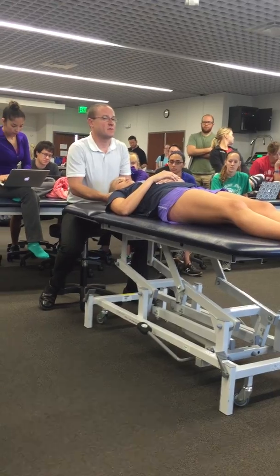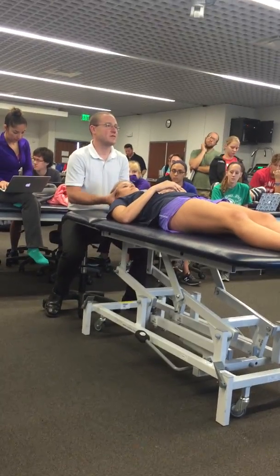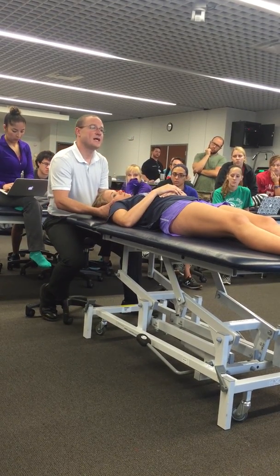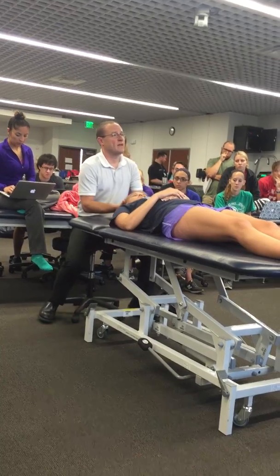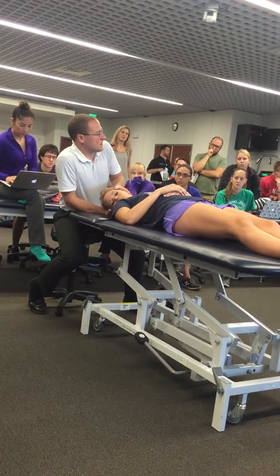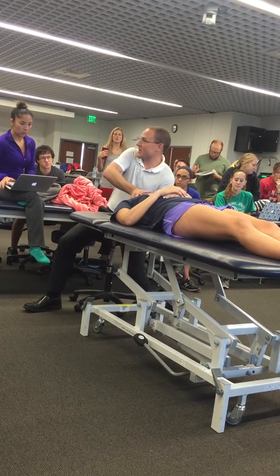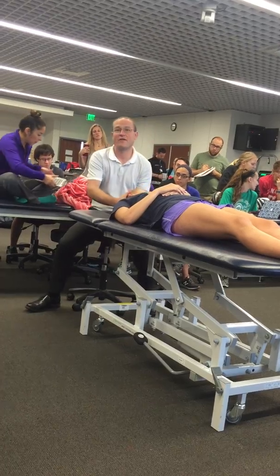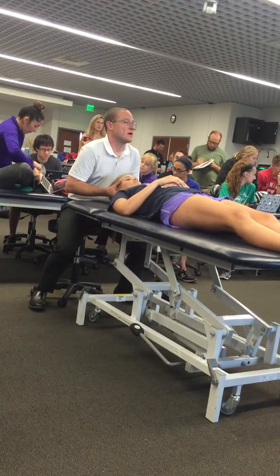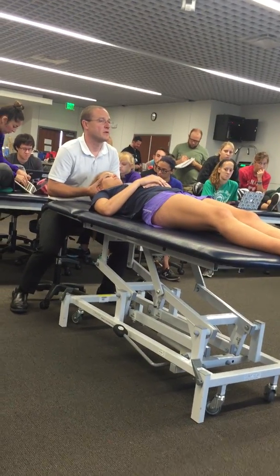Okay, so let's see. I'm just going to take her into passive flexion, passive extension. I'm going to look at side bending. I just want to see what's happening in this part of the exam. Is the motion there? When I eliminate gravity and take muscle contractions out of the equation, I can see that she's got full pain-free range.